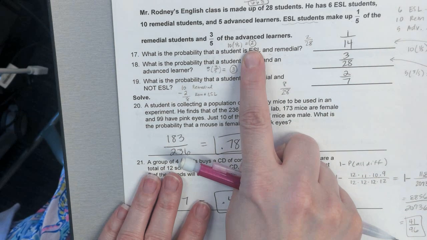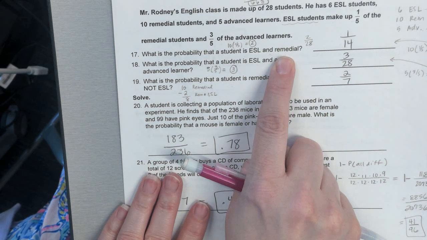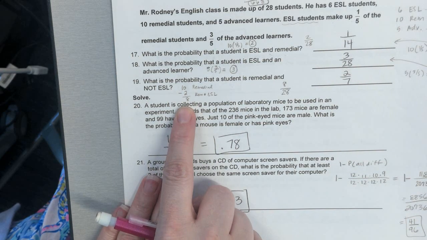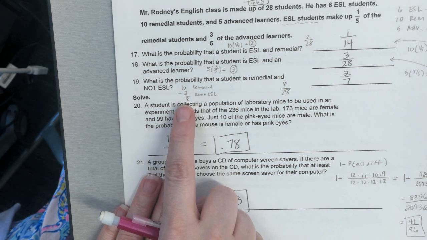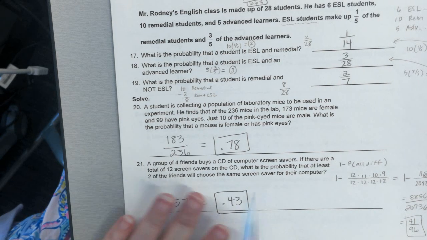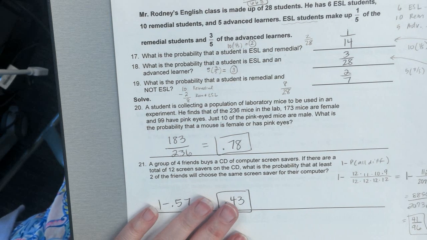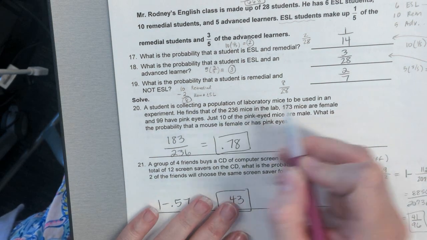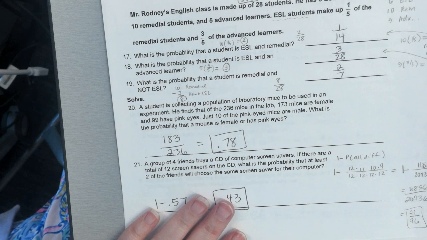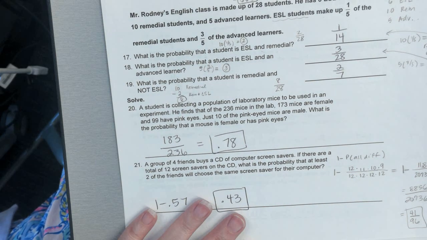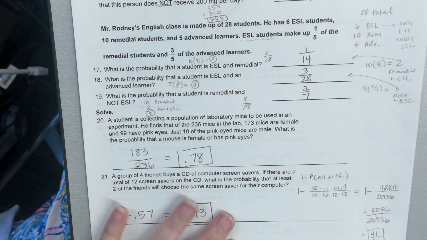We found that there were 2 who were ESL and remedial, so we subtract them, and that means there are 8 that are remedial and not ESL. So 8 goes over the total, 8 over 28, and then you just reduce your fraction.